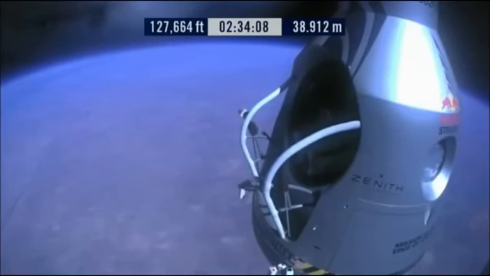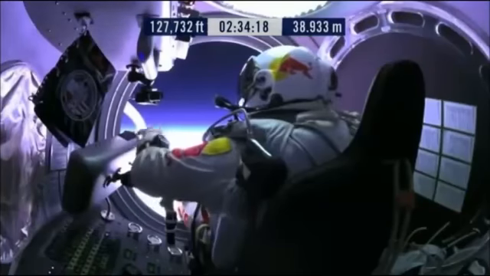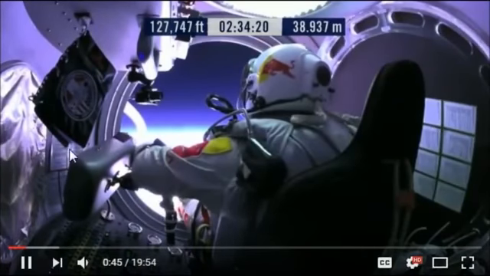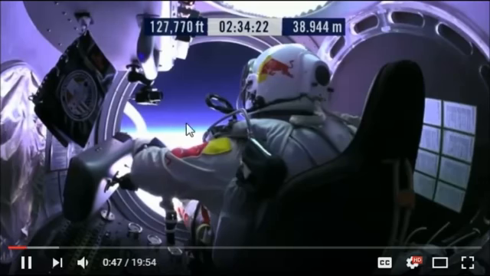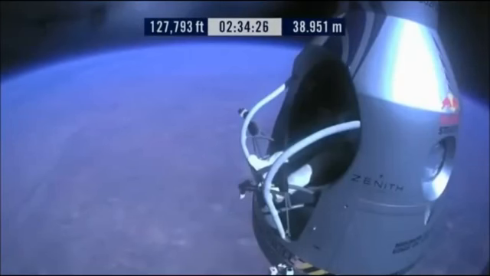Legs are at the threshold. Item 28. Slide the seat forward. Okay, item 29. Release seat belt. Item 29, Felix.